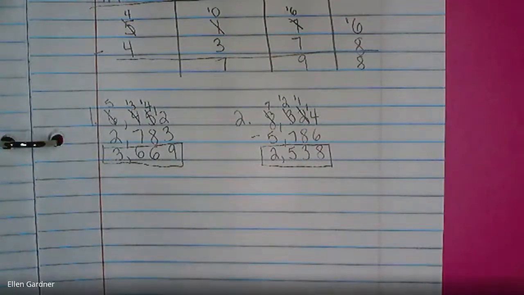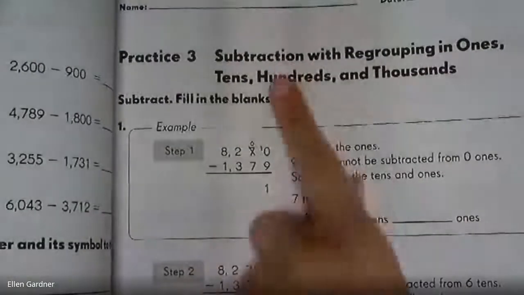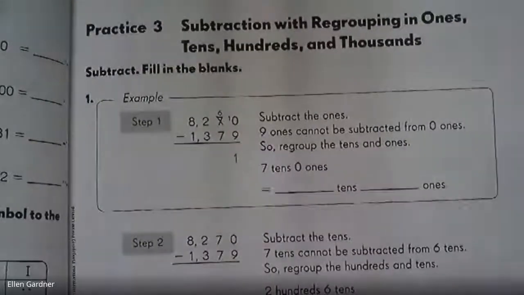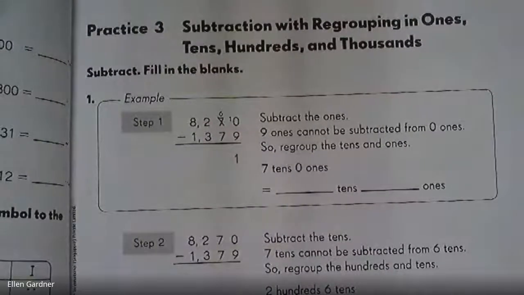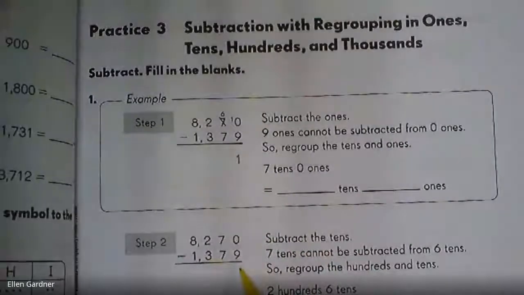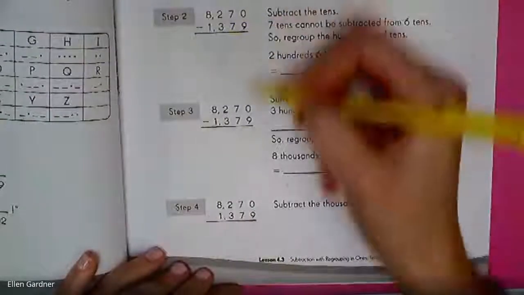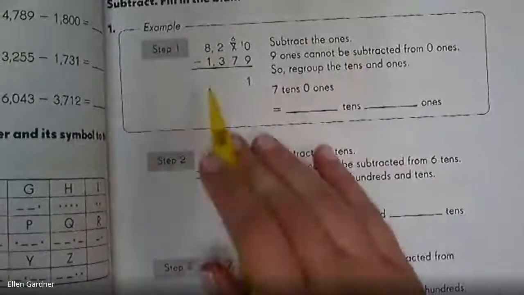The math pages that you will do after watching this video are pages 63, subtraction with regrouping in ones, tens, hundreds, and thousands. For this exercise, it has the same problem all the way down, and it breaks up all of the steps. Your example is actually step 1 of that same problem.